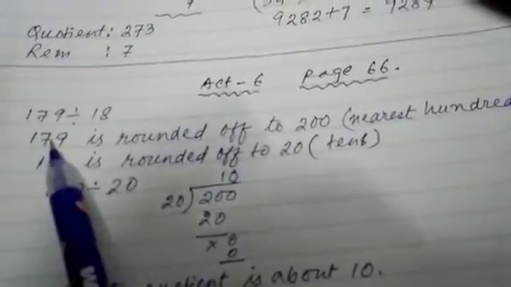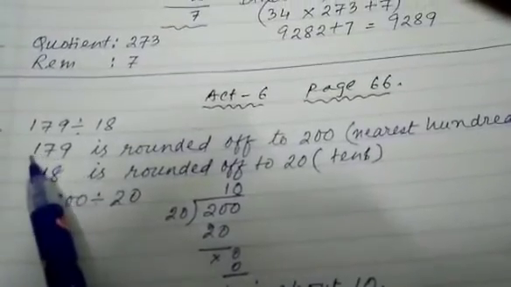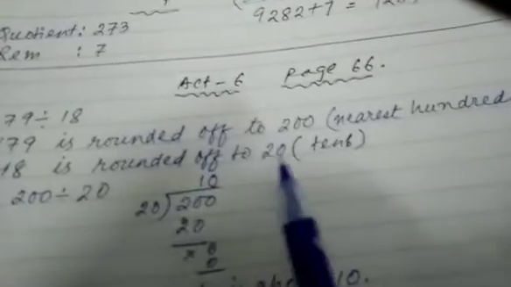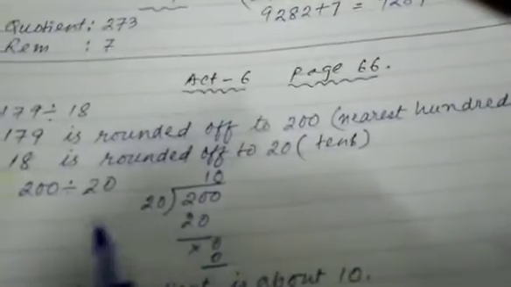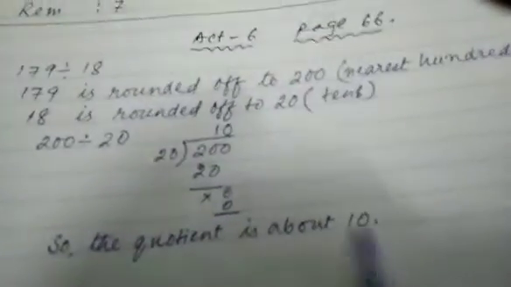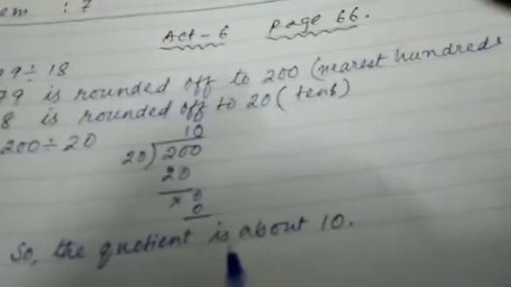So this is 7, more than 5. So I will add 1 over there. So it becomes 200. And 18 is rounded off to 20, nearest tens. So 200 divided by 20. If we divide, we will get 10. So the quotient is about 10. Since I have done the estimation, that is why I have written 'is about' in the answer.